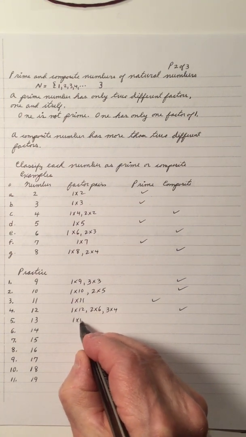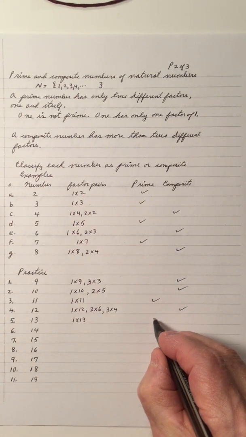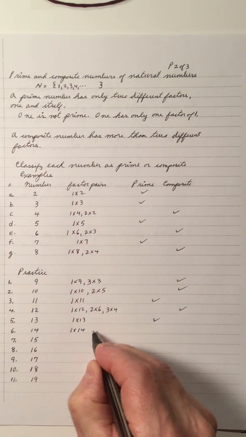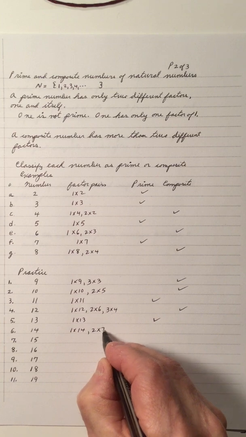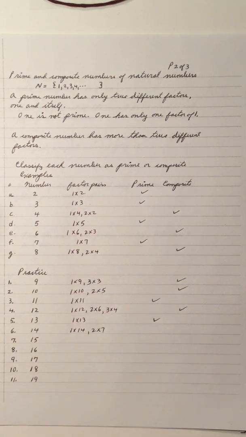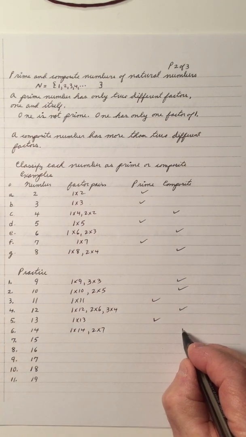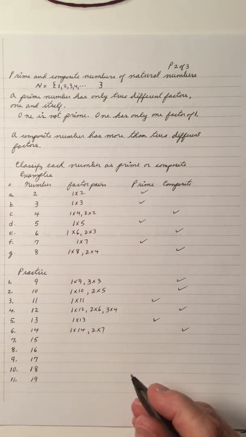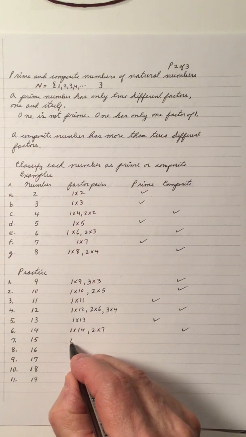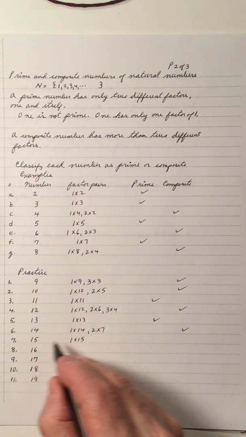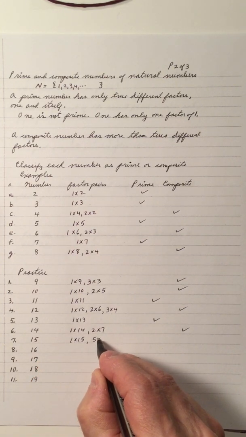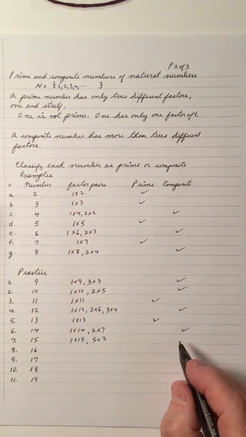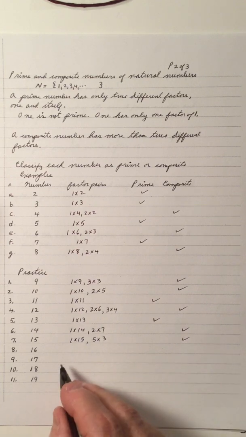13 is 1 times 13. Only 2 factors, itself and 1. So it's prime. 14. 1 times 14 and 2 times 7. Notice if a number is even, it's not prime, it's composite. 15 is 1 times 15. Because it ends in a 5, it's 5 times 3, because any number ending in 5 has a factor of 5. So it's composite.